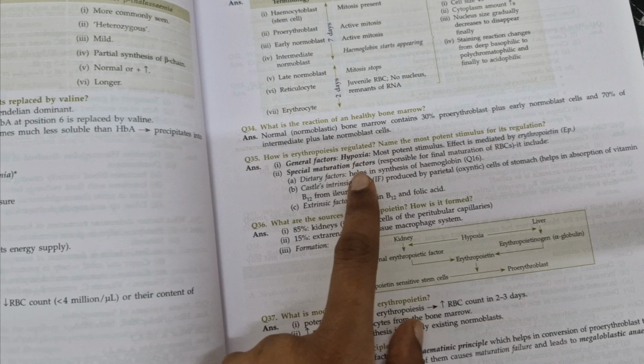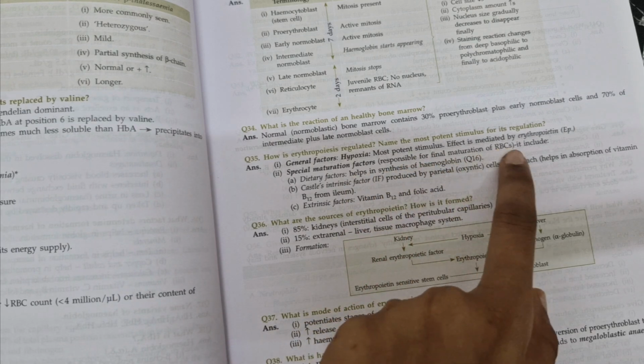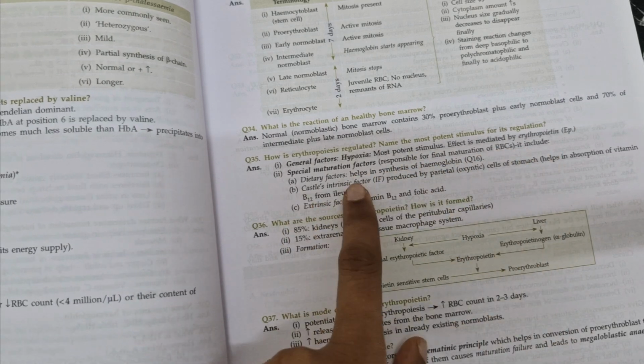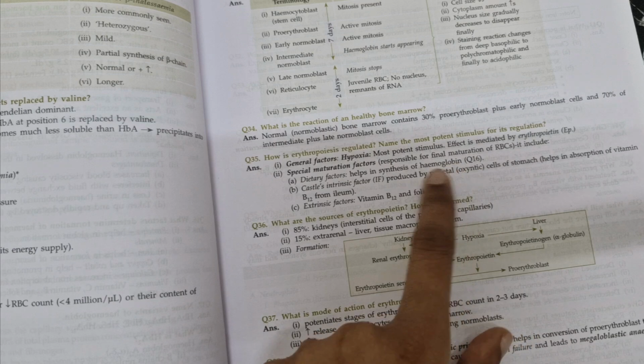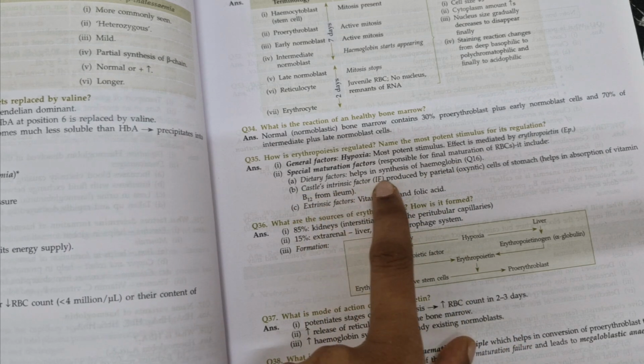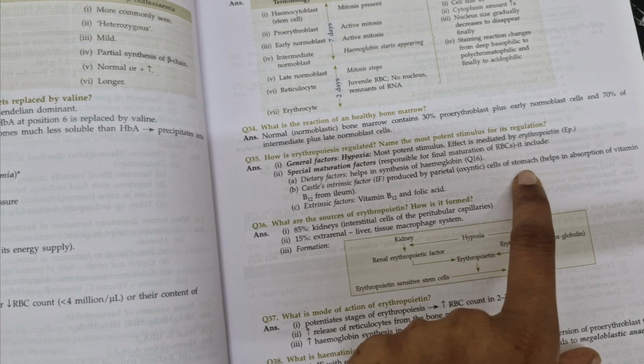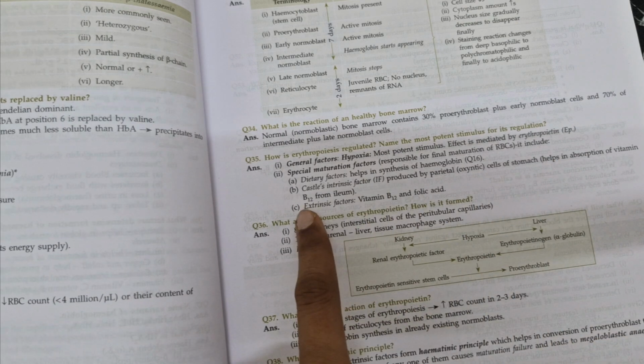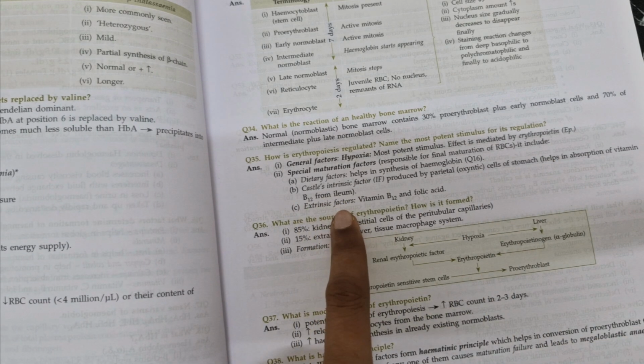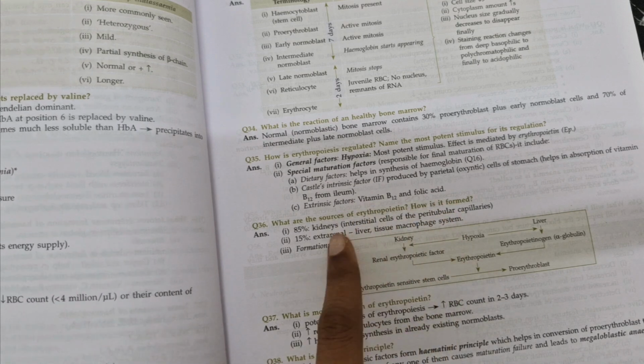Special maturating factors are responsible for final maturation of RBC. They include dietary factors that help in the synthesis of hemoglobin. Castle's intrinsic factor, IF, produced from the parietal cells or oxyntic cells of the stomach, helps in the absorption of vitamin B12 from the ileum. Extrinsic factors are vitamin B12 and folic acid.